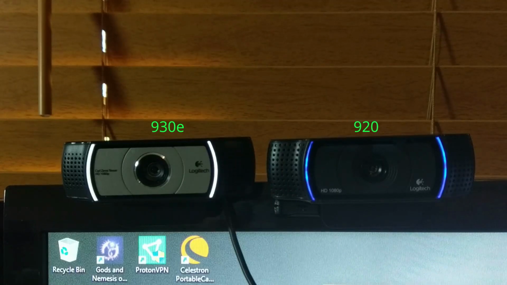So overall, not bad. Either one really isn't too bad. And I'm about 2 feet from the webcams. So you're getting a pretty good sound from both.